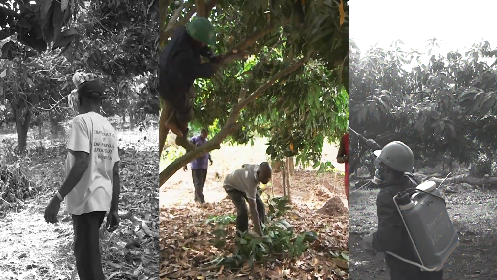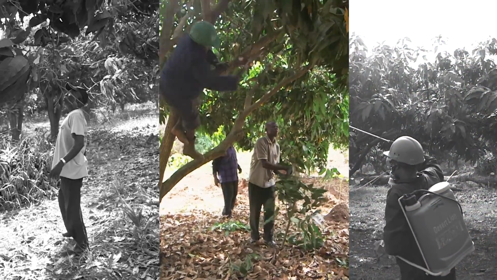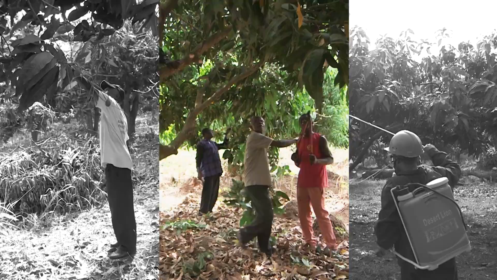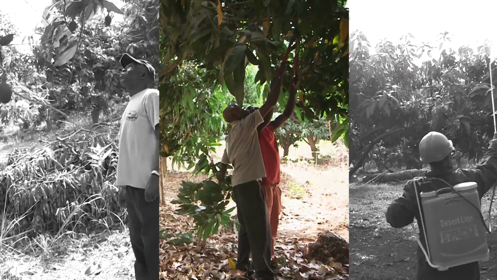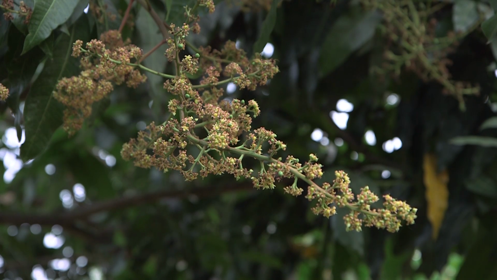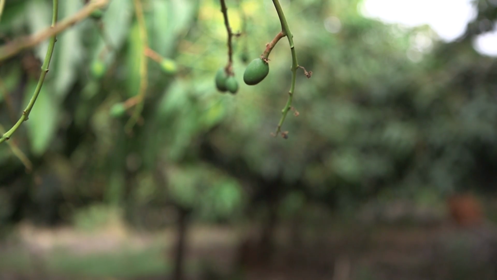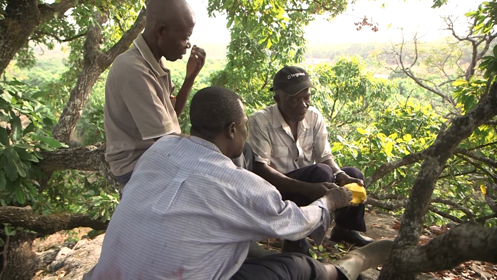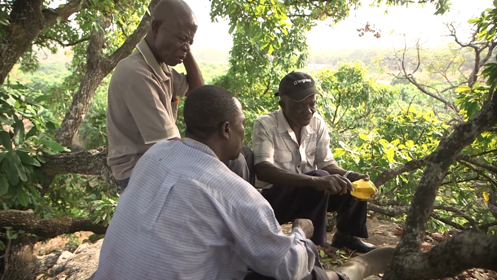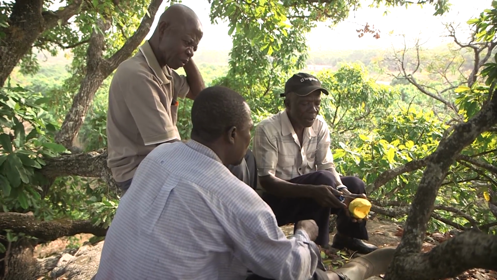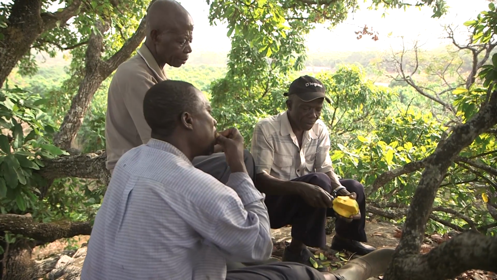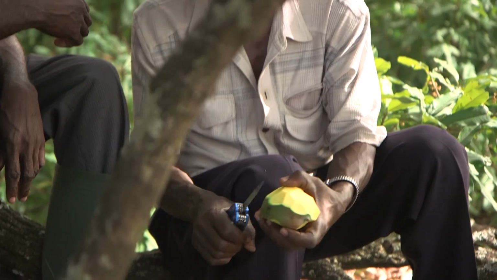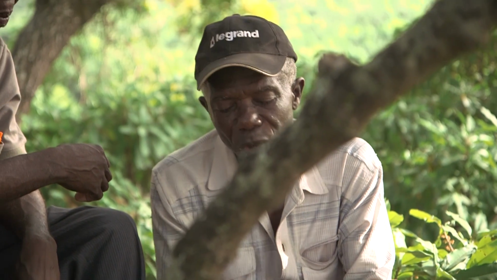Removing all infected material is your key task. Train your workers so they know what to look for. Last but not least, disease treatment is about protecting flowers first and fruits second. If you follow all these instructions, you will get anthracnose under control. A disease-free plantation means more and better fruits every year, which will also result in less stress and higher income for you.